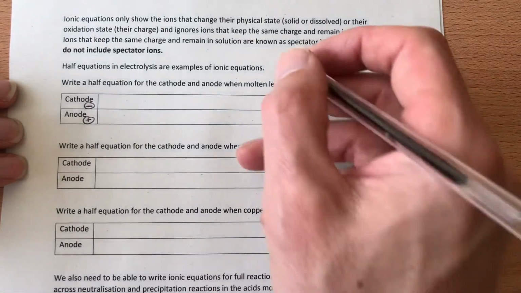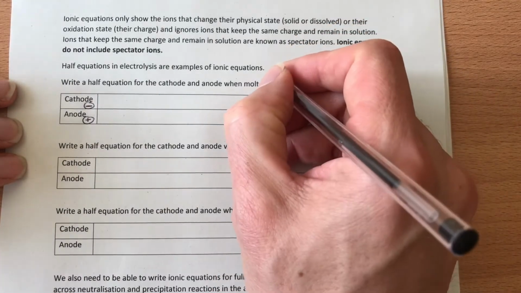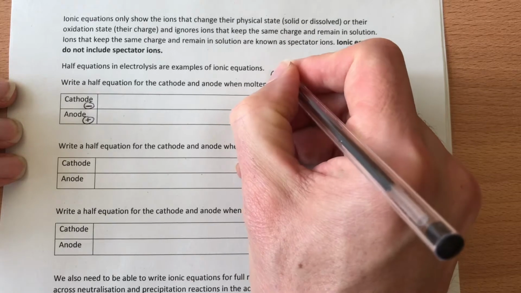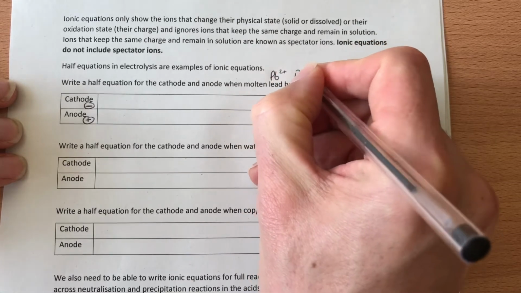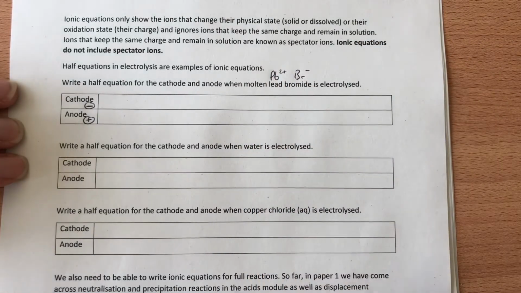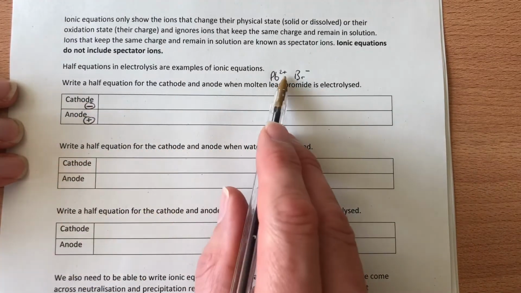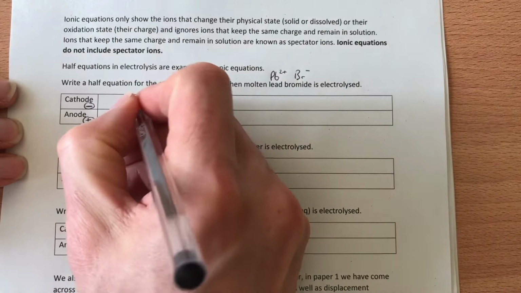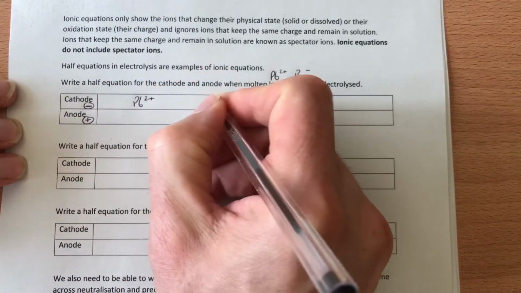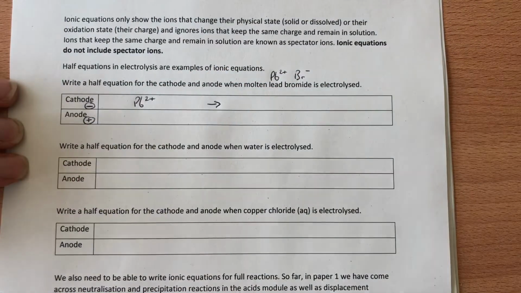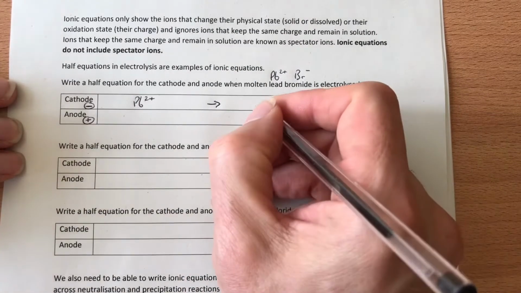Okay, so to remind you of lead bromide, that is made of lead ions, which are Pb2+, and bromide ions, which are Br-. Okay, so which of these is going to be attracted to the cathode, the negative electrode? Well, opposites attract, so the lead ion is going to be attracted there, and electrolysis takes ions and turns them back into their elements. So that's going to be Pb.